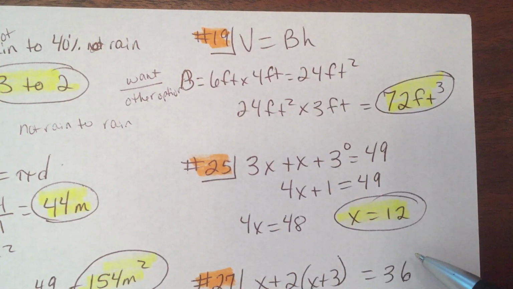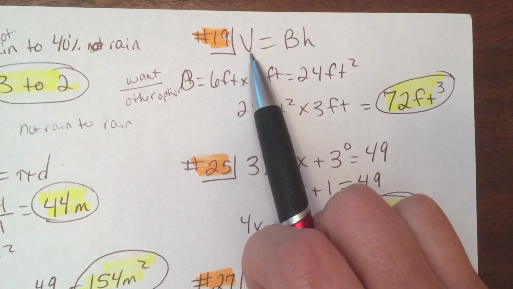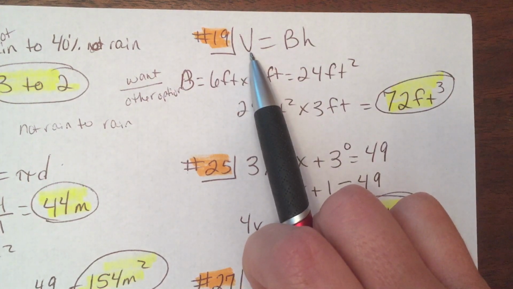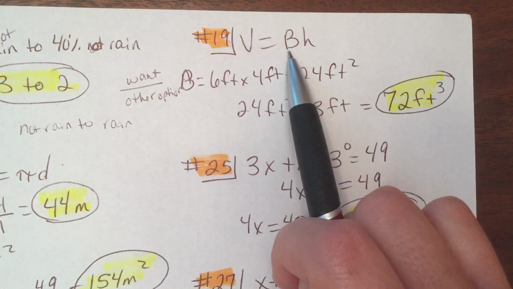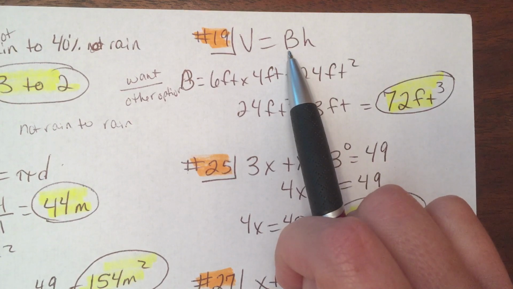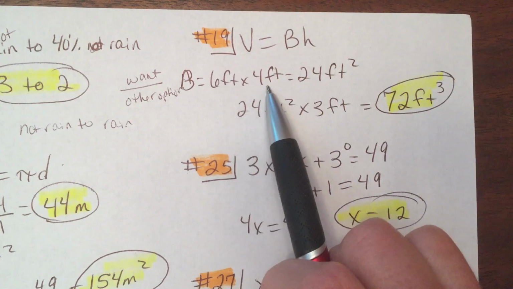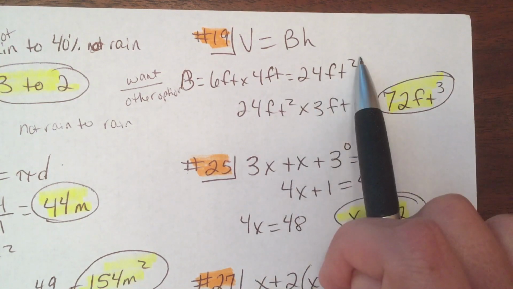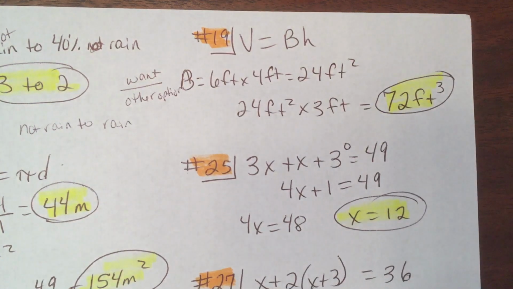So we've got a rectangular prism there, and they want us to find the volume. Now we might have gone back to our old formula for volume, length times width times height, or I just went ahead and practiced our new formula for volume. Area of the base times the height. On this rectangular prism, the area of the base essentially is length times width, right? So area of the base measures 6 by 4, that gives us 24 feet squared. Height is 3, 24 feet squared times 3 feet is 72 feet cubed.